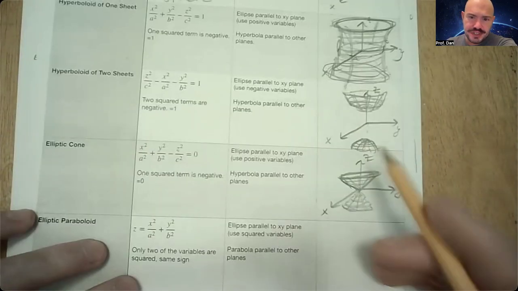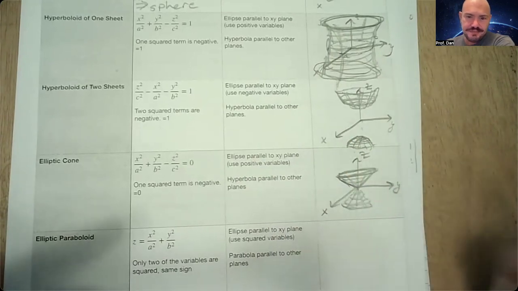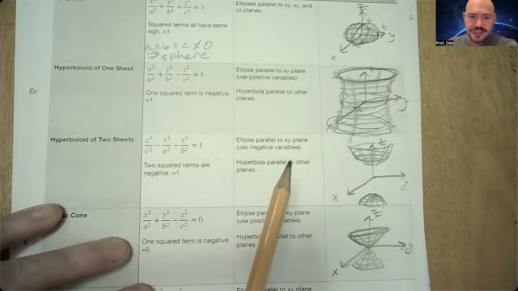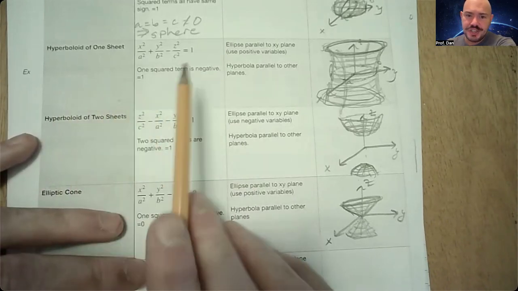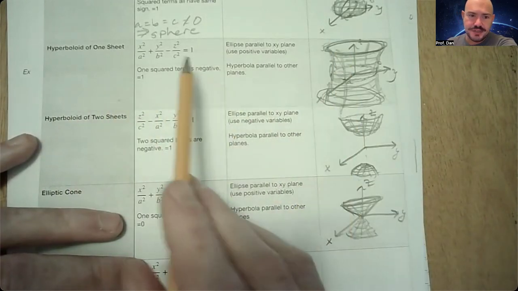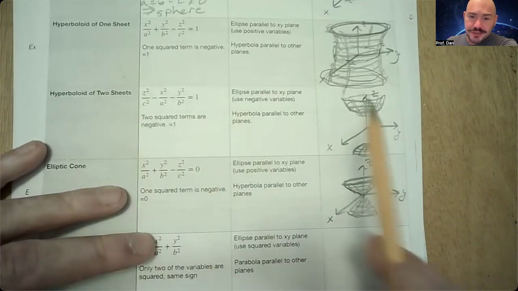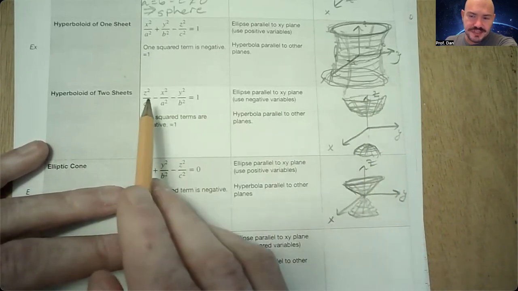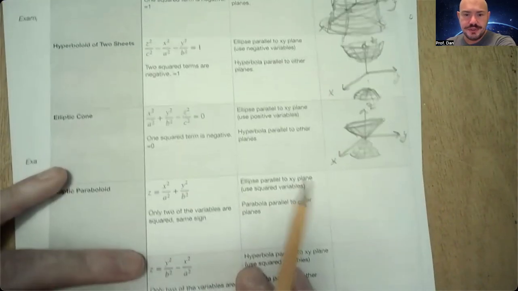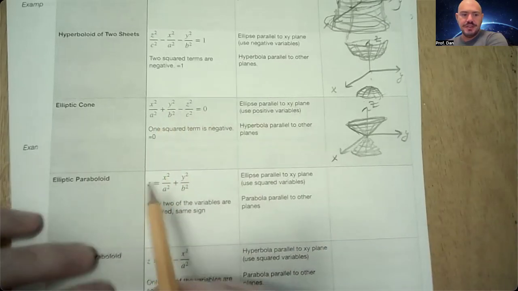So everything that we've looked at here is kind of moving along the z-axis because of how the equations have been written, right? So with the hyperboloid of one sheet, the axis was z because that's the negative one. With the hyperboloid of two sheets, the axis was z because that was the positive one. With the cone, z because that was the negative one, right?